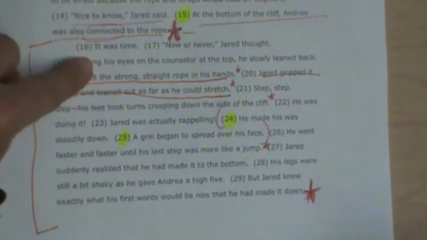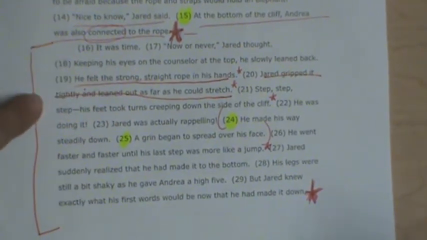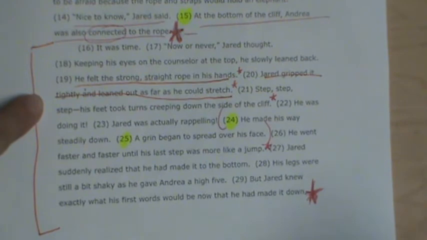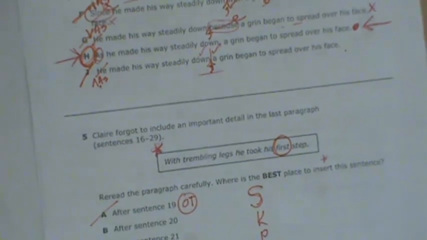Well, he has the rope in his hands. He's gripping it tightly, and he leans back. Is that where he takes his first step? No, so you can put not the right place. Really, that's off topic.